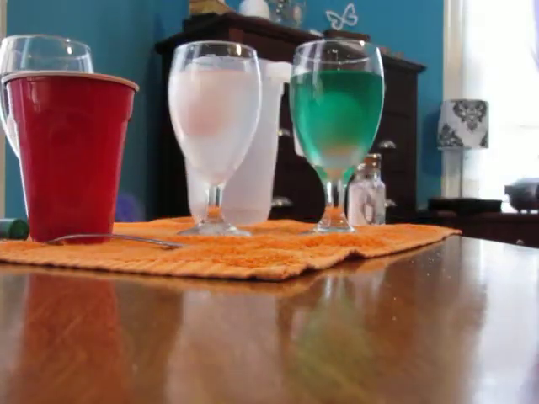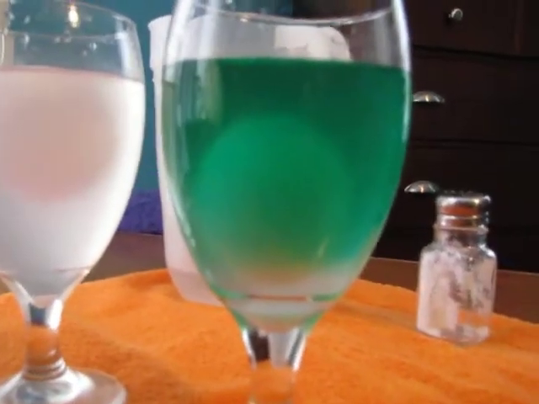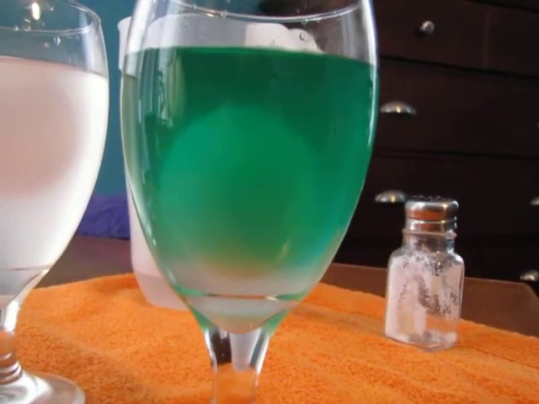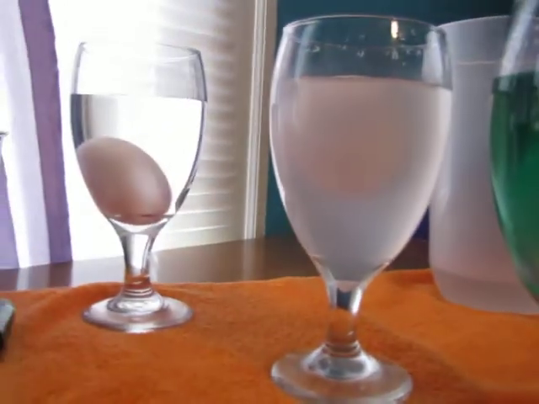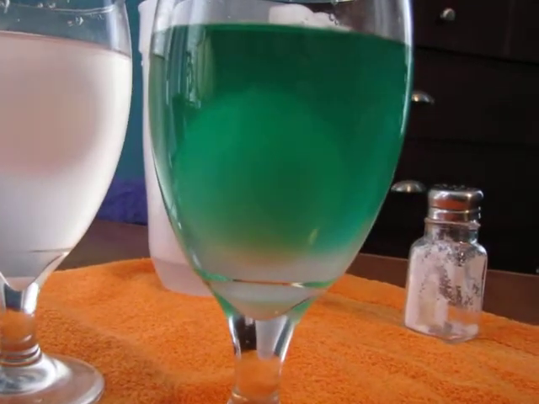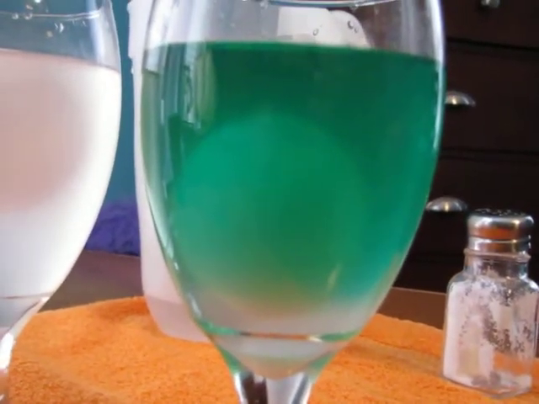Okay, now if you can see that from here, we'll move it up here. The egg is not really floating at the top like this one, and it's not at the bottom like the first cup. It's sitting straight in the middle.